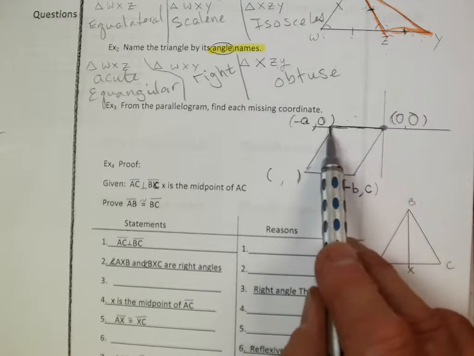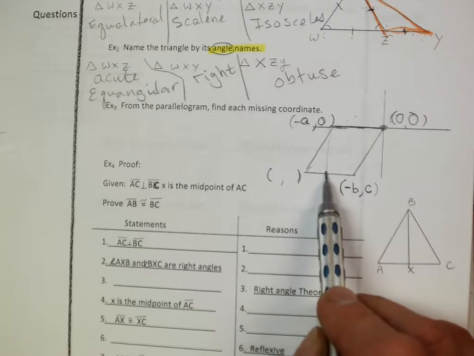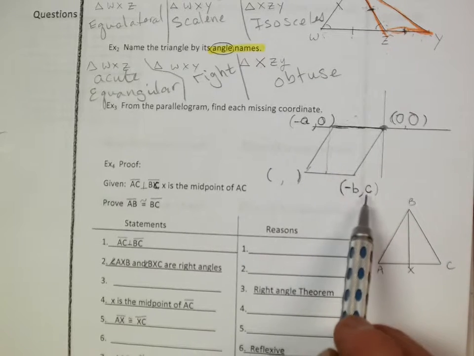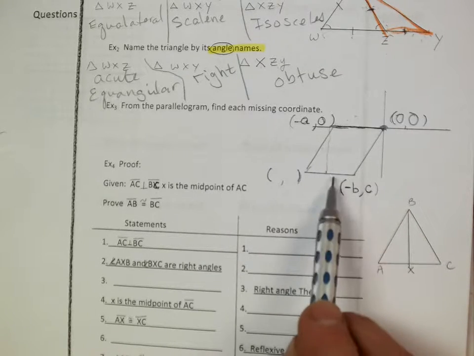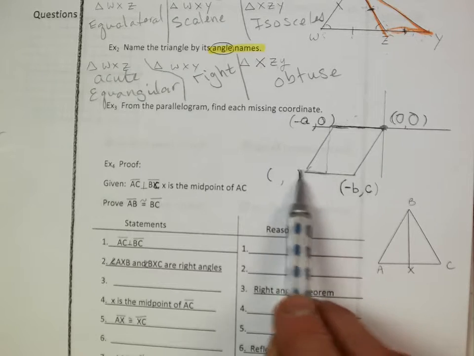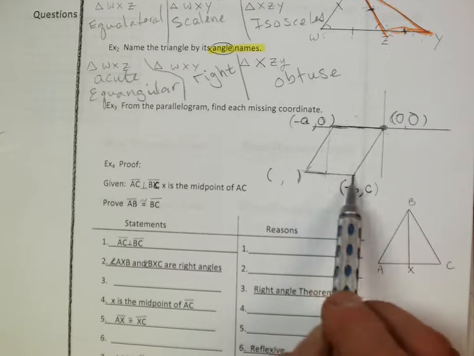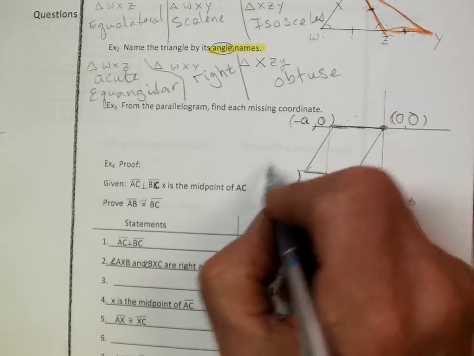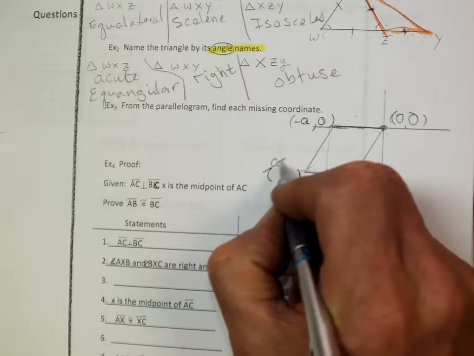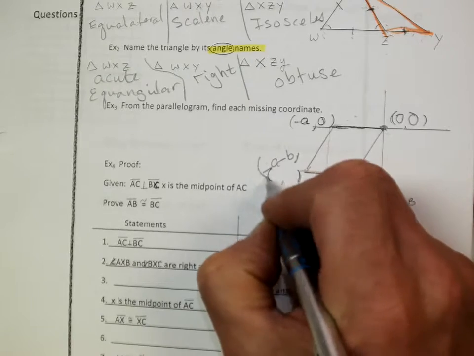If I go back A to here, that's the distance of A. Then I'm going to go a little bit more with a B. Then all the way out is going to be negative A minus B. I should have made this bigger.